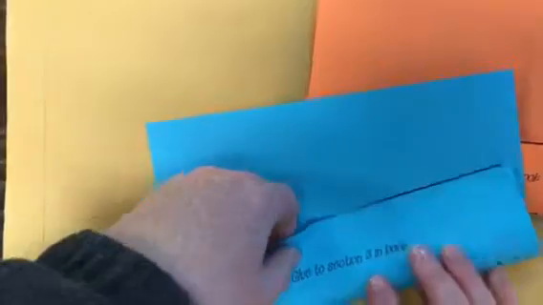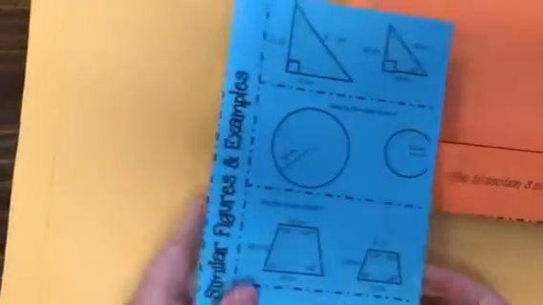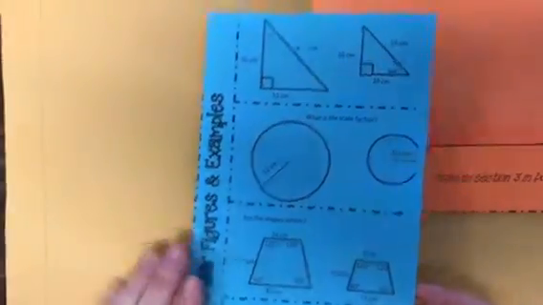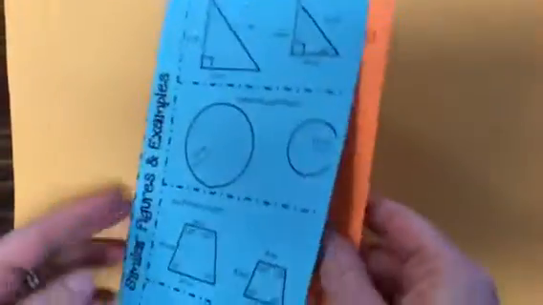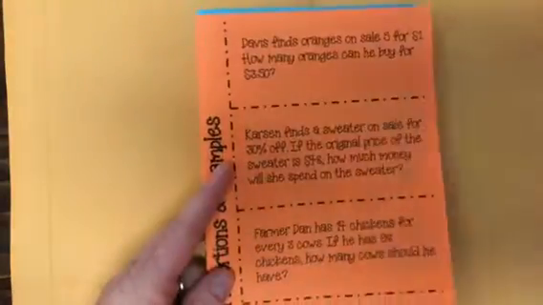It says glue to section 3 in book. This one also says glue to section 3 in book, but they're going to be layered on top of each other. If you put them together, proportions and examples is going to go on top, and that other one should just be seen underneath.